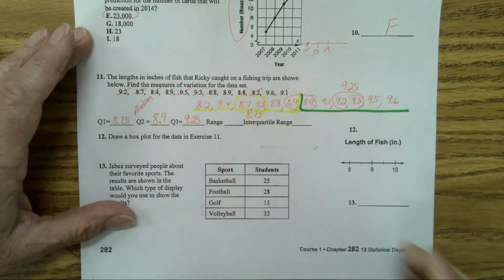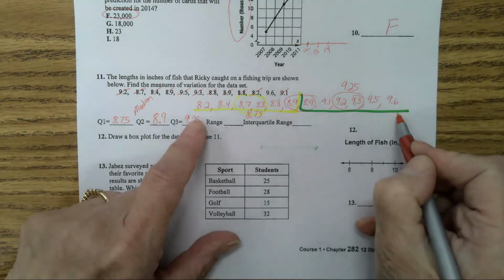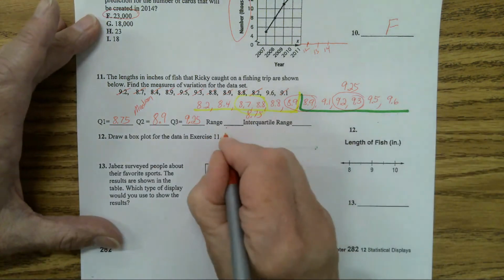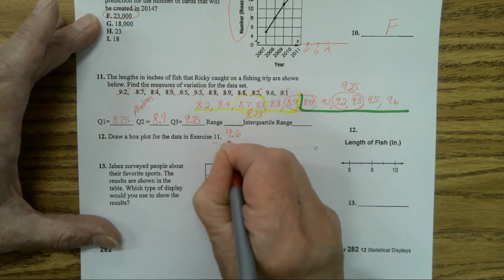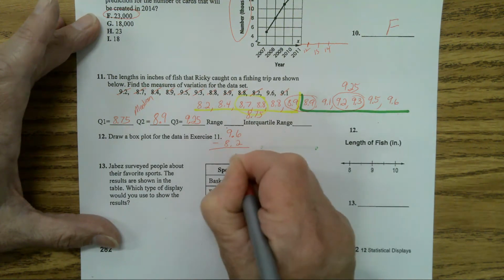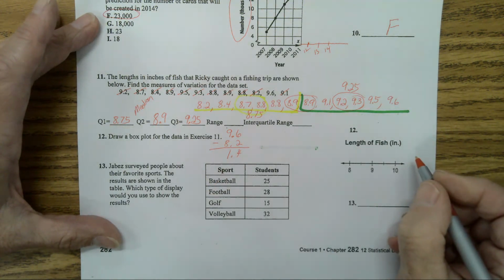Any questions? Our range is 9.6 minus 8.2. So under range, let's subtract 9.6 minus 8 2/10. The range is 1 4/10.